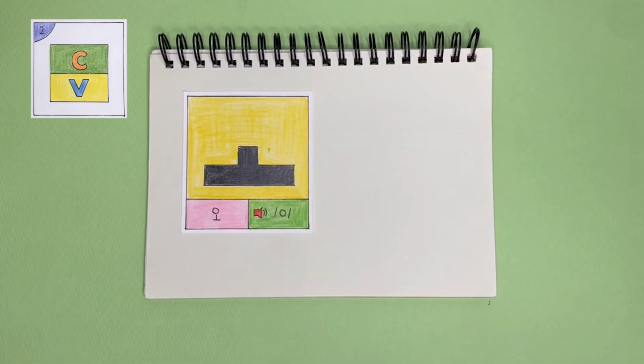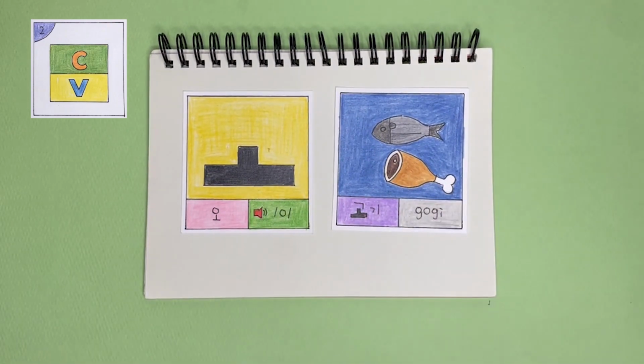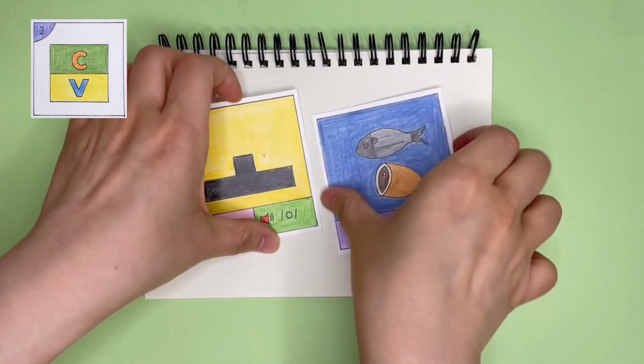The sixth vowel is ㅗ, which is pronounced o. Regarding writing, you draw a short vertical line and then a longer horizontal line. A word containing ㅗ is 고기, meaning meat.